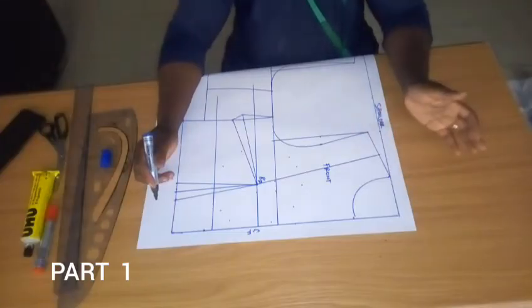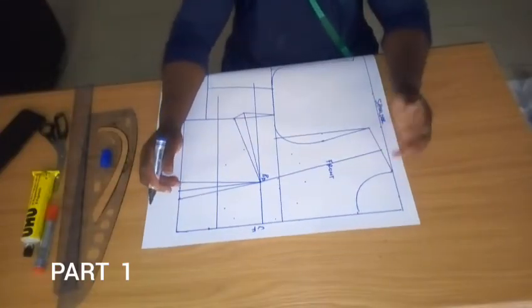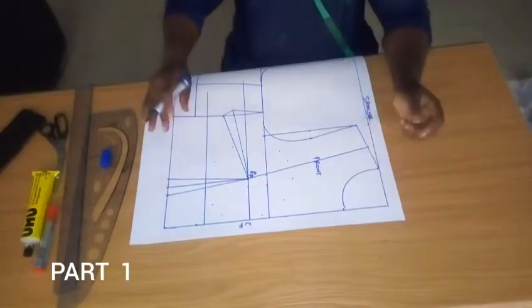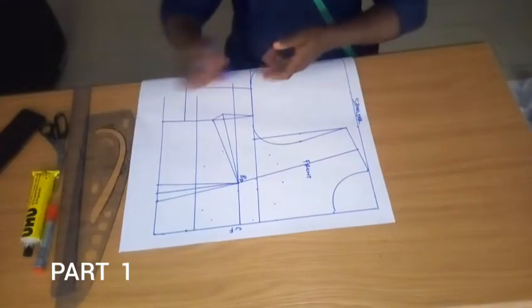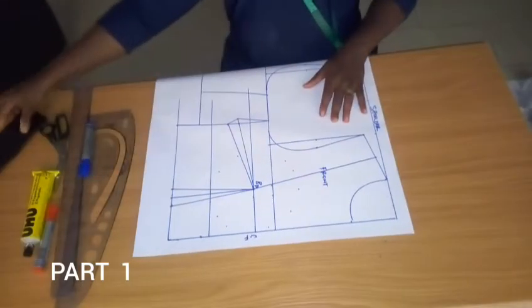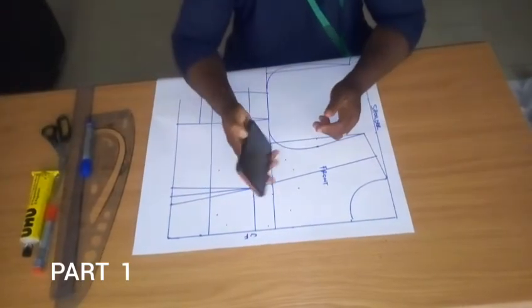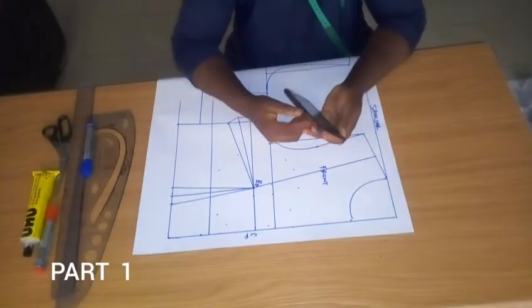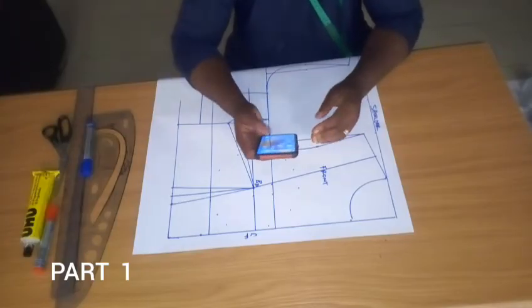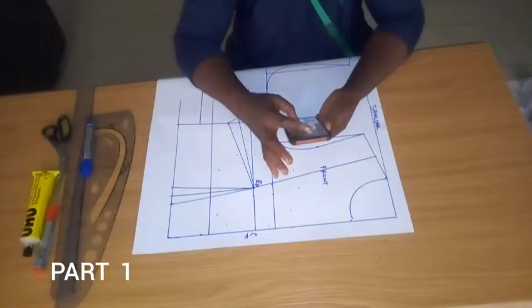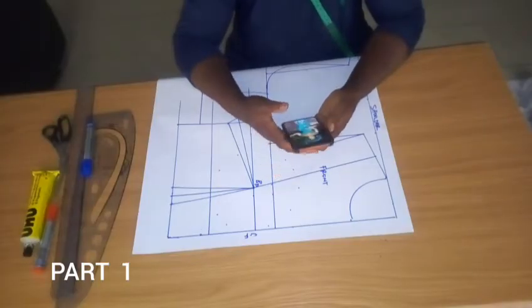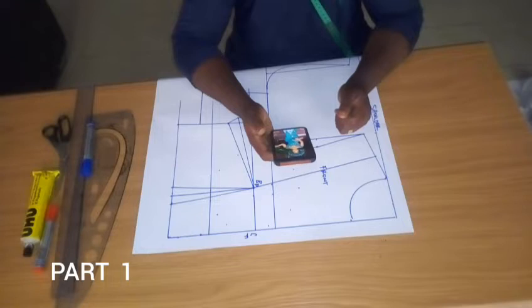So now we want to start up creating our neckline. So the neckline we are creating right here, I have the picture on my phone. So I just want to check out what we are making right here, so we'll be able to do that accordingly. So right here and then we are going to create our illusion neckline.